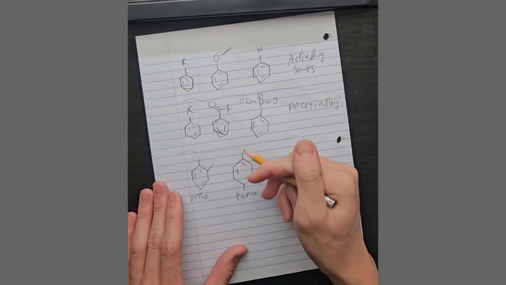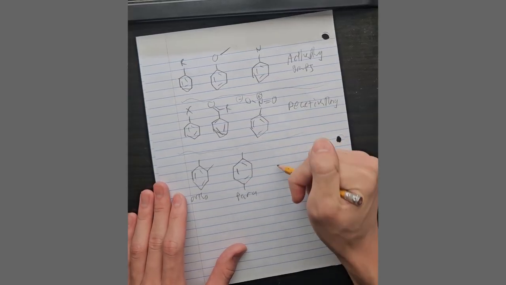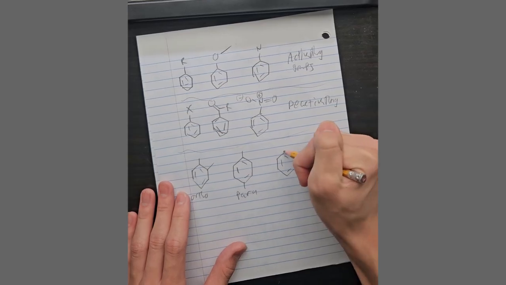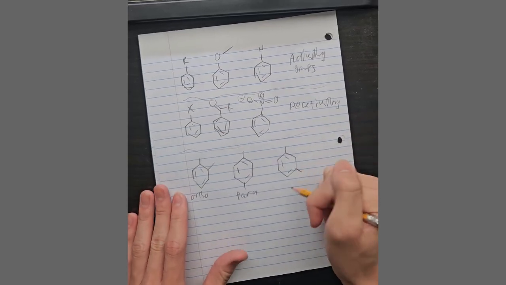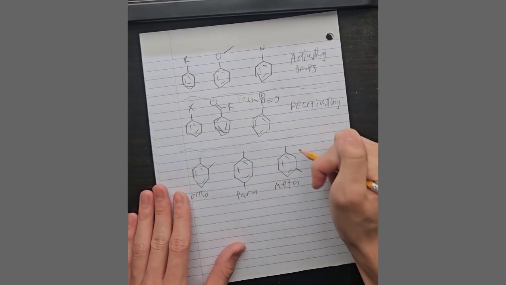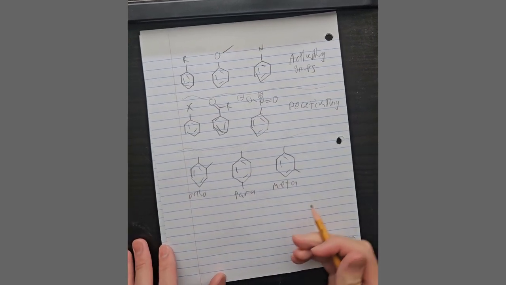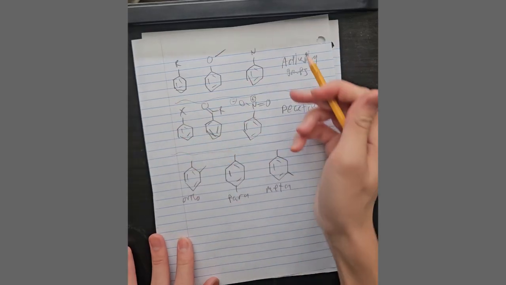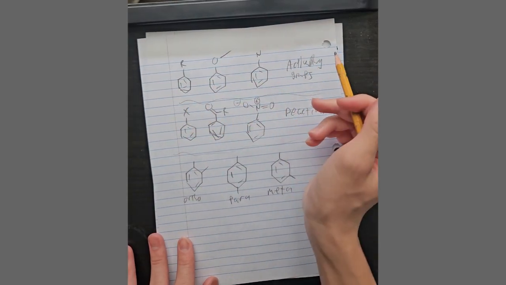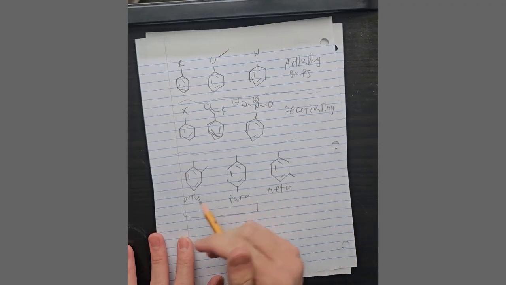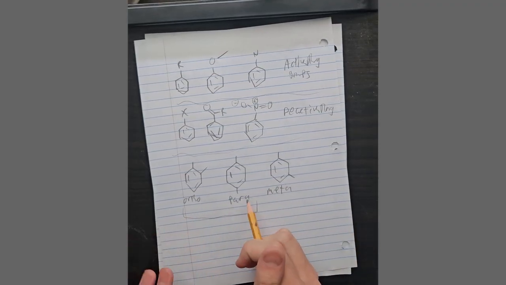Para, which is across the ring. And meta, which is in this 1-3 position. So your activating groups, all of these up here, are going to orient them towards ortho or para.